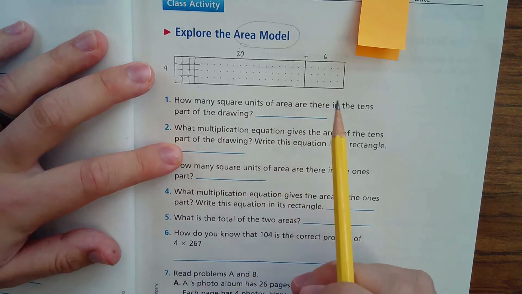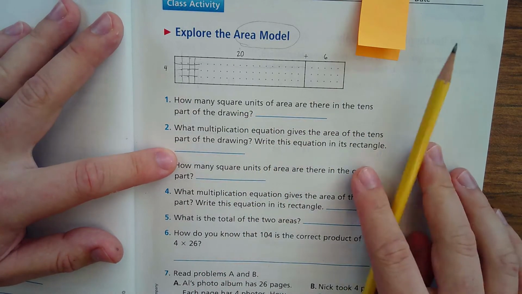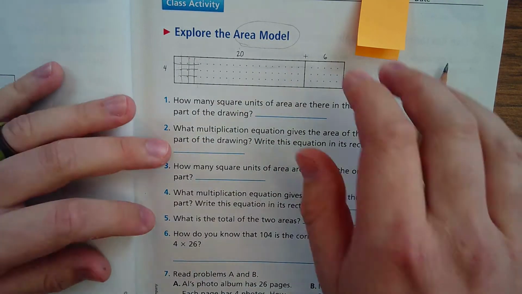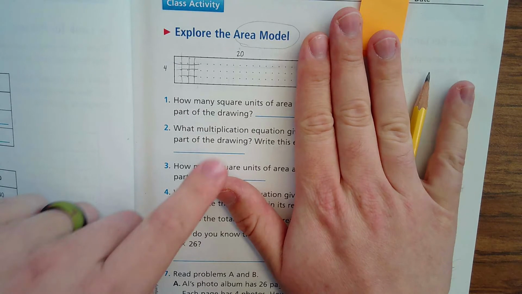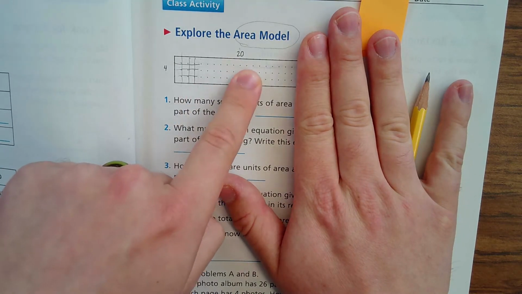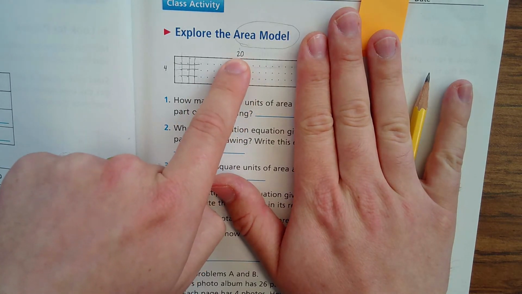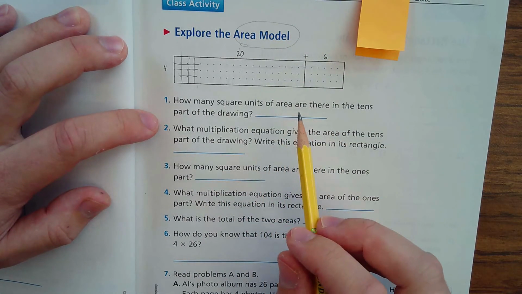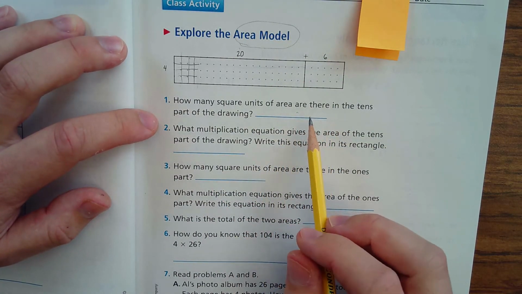So when we see here in problem 1, how many square units of area are there in the tens part of the drawing? Well, which is the tens part of the drawing? You know from our place value lessons that this is the tens part of the drawing because that number, that 2, is in the tens place.